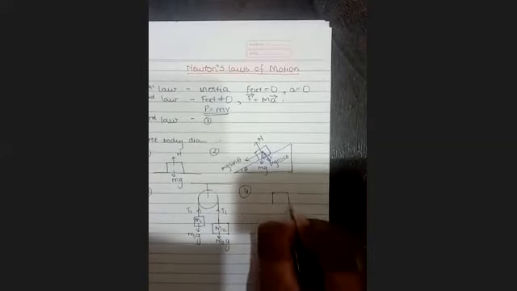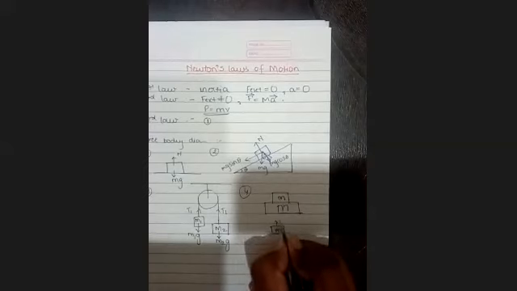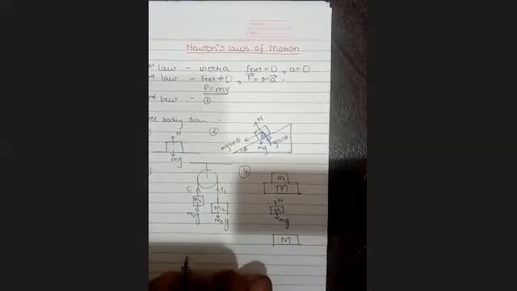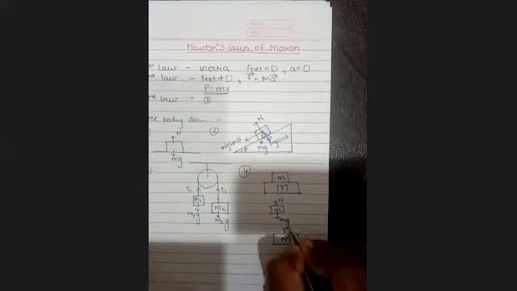Okay, another one we will see is if two blocks are placed above each other. This is M and this is small m. So if we make a free body diagram of the small m, a normal reaction will go upwards and mg will go downwards. Okay, so if we make a free body diagram of the bigger block, it will be N1 up, which is giving normal reaction.